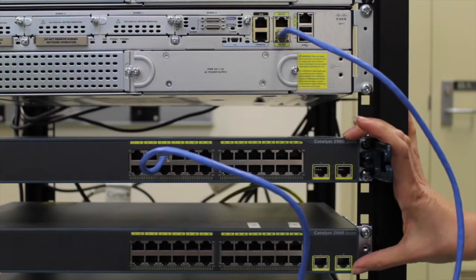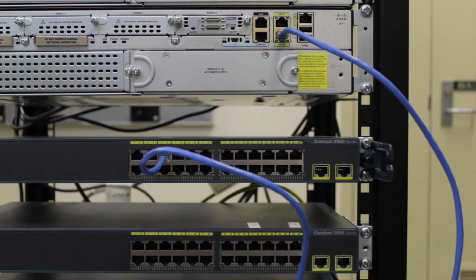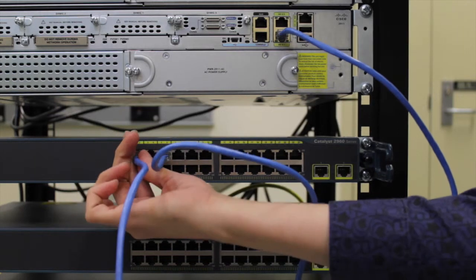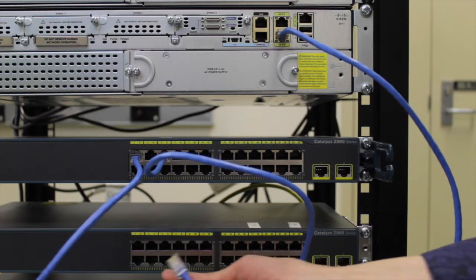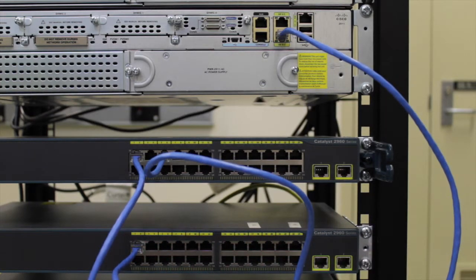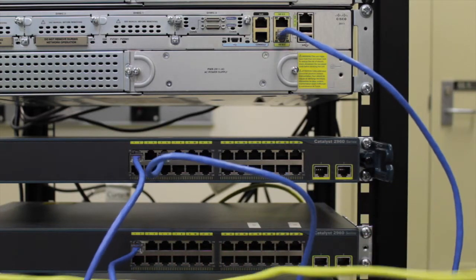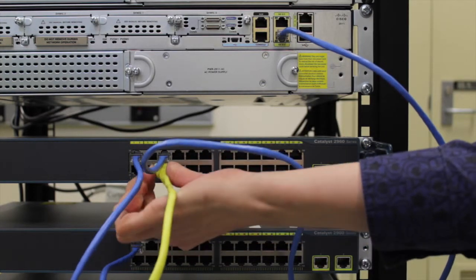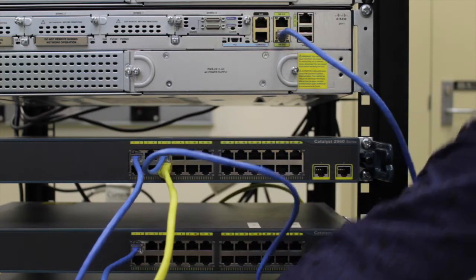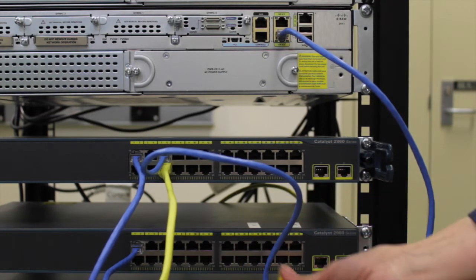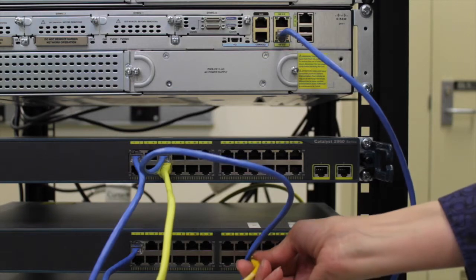And then we need to connect the 2 switches together. So Fast Ethernet 0/1 on switch 1 should be connected to the Fast Ethernet 0/1 on switch 2. Now we need to connect the PCs. PC-A is connected to Fast Ethernet 0/6 on switch 1. And PC-B is connected to Fast Ethernet 0/18 on switch 2.